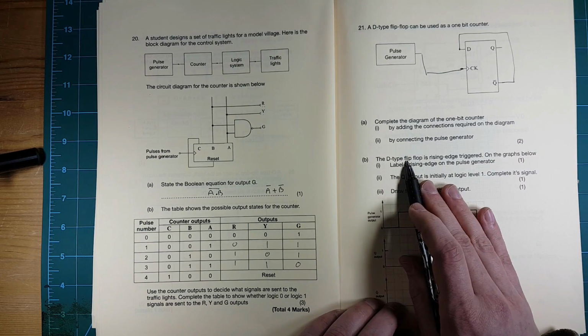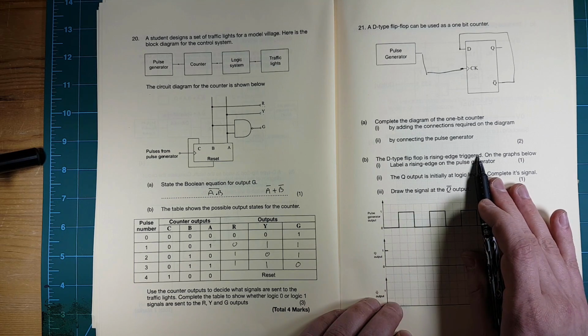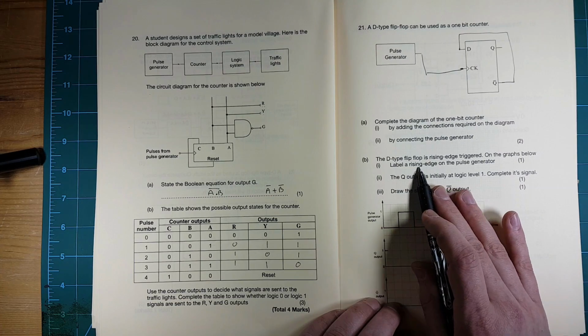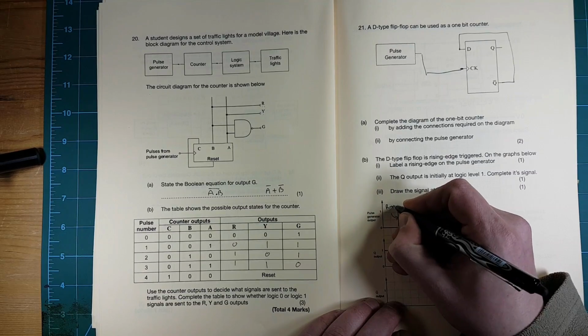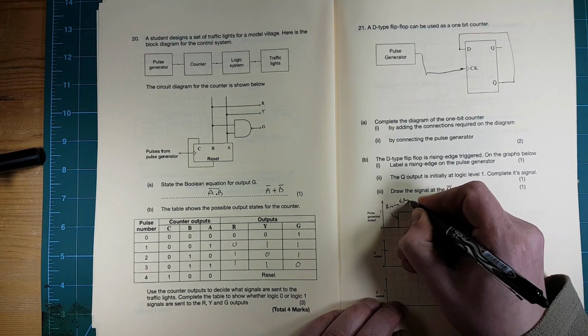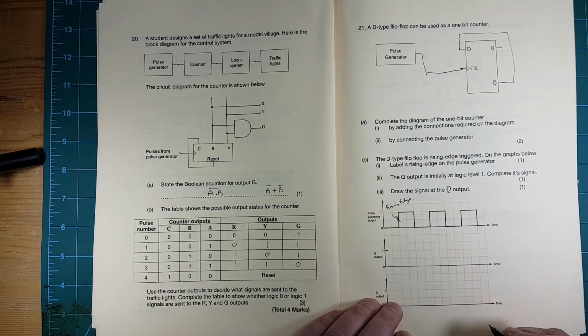The D-type flip-flop is rising edge triggered. On the graph below, label the rising edge. Well, that's a rising edge. Nobody got that wrong, but an awful lot of people didn't do it.